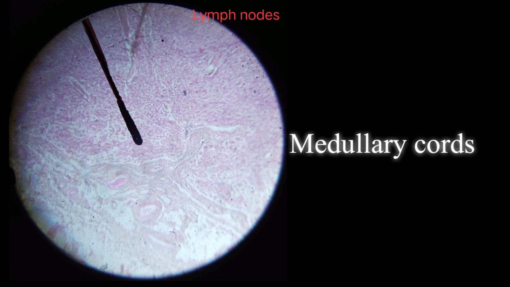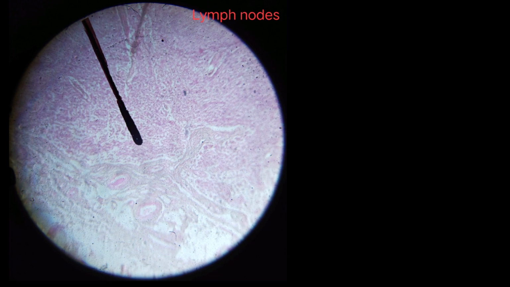in the medulla. All lymphoid tissue basically is easily recognized due to the aggregations of dark staining nuclei. So these nuclei belong to lymphocytes.